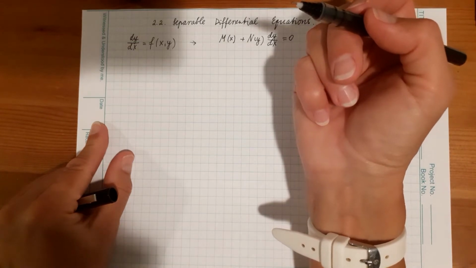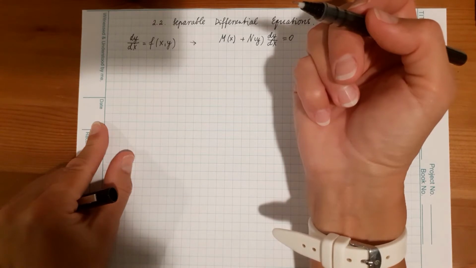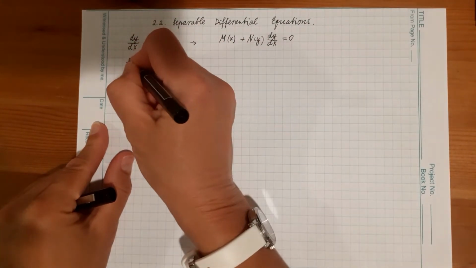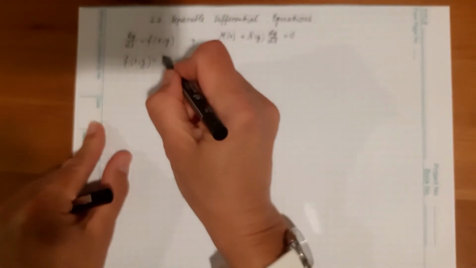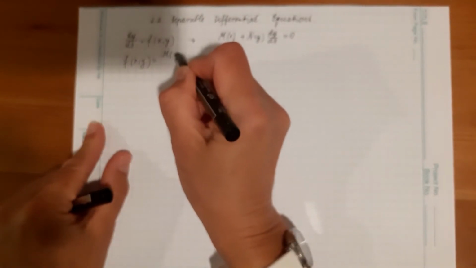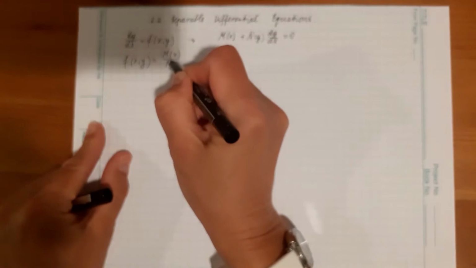Let's say how my f is supposed to look if I want to do this. I think f of x, y is supposed to look like m of x over n of y.